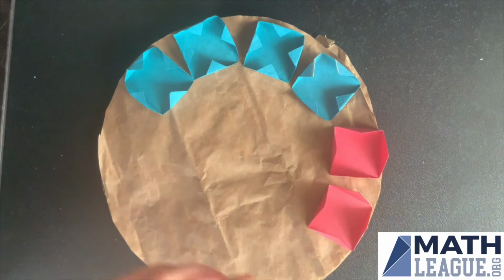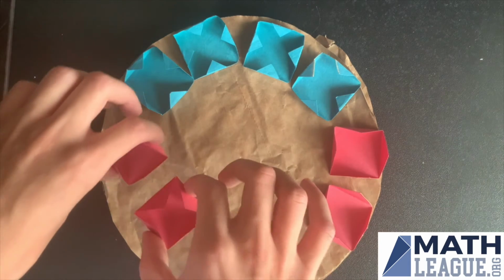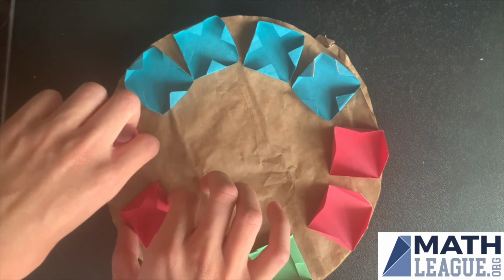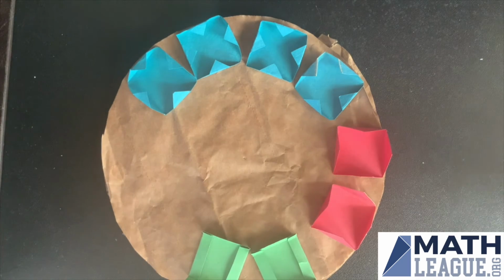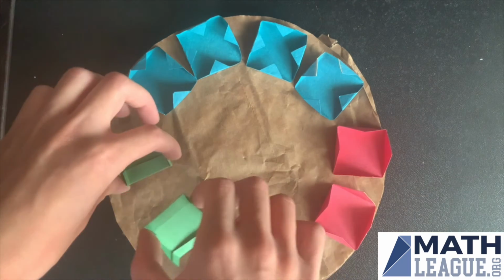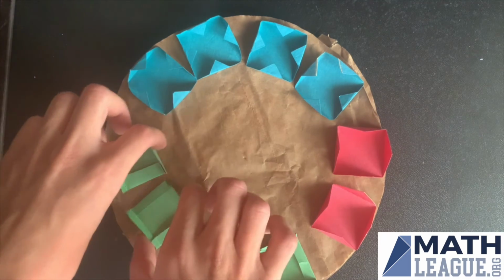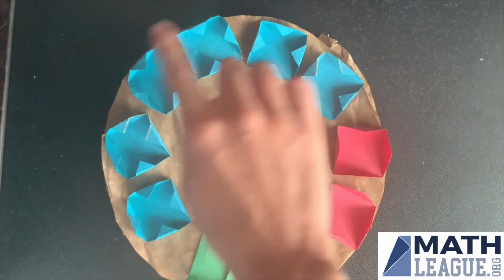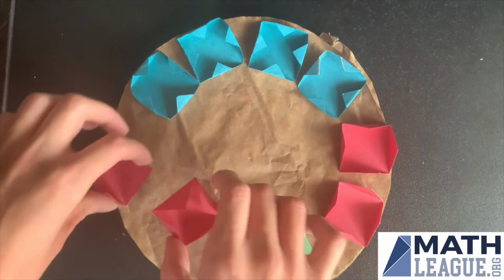We could put 2 greens like this, but then the last one would have to be 2 reds, because if it was 2 blues or 2 greens, then we would end up with something like this, or something like this, where as you'll see, this is a continuous band of 4 rather than 2. Similarly with this one, this is a continuous 6 and not 4-2. So we must have this.